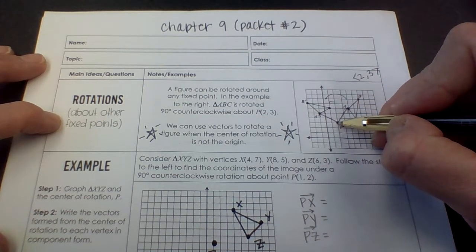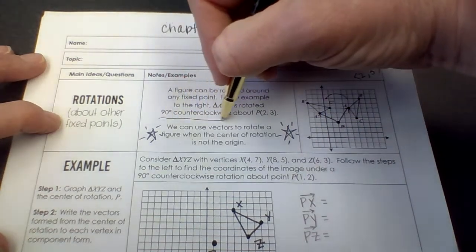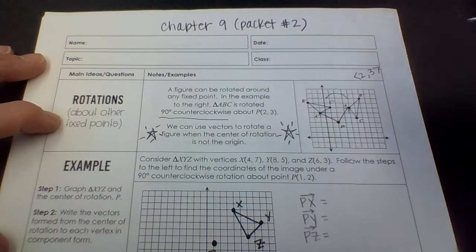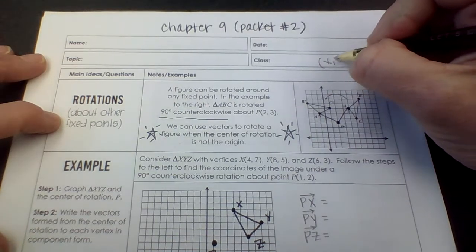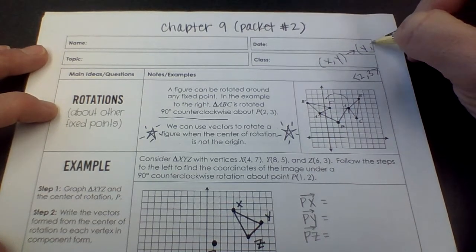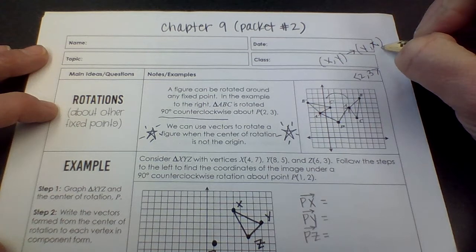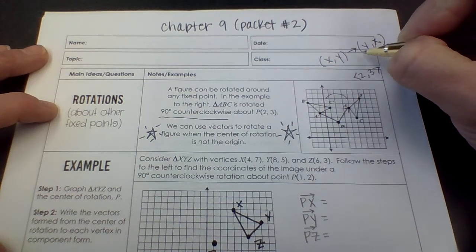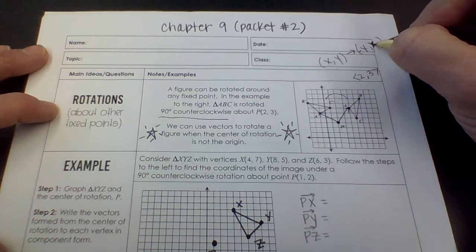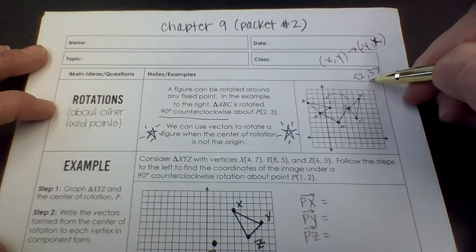Okay, so 2, 3. So here, since I'm rotating it 90 degrees counterclockwise, a 90-degree counterclockwise x comma y would be negative y comma x. So what I'm going to do to the vector is I'm going to flip-flop that.